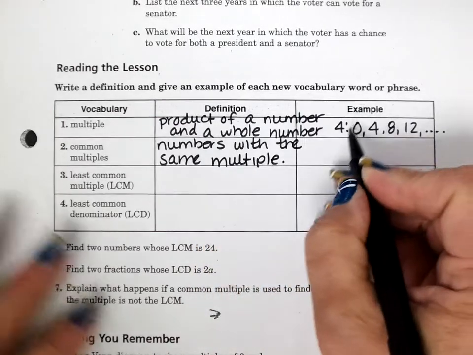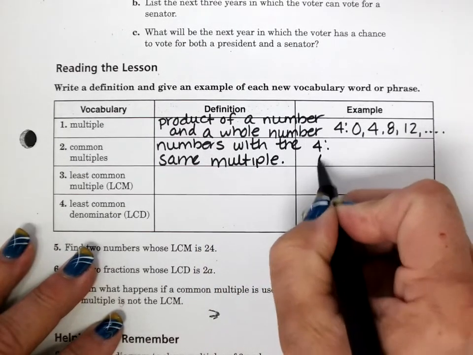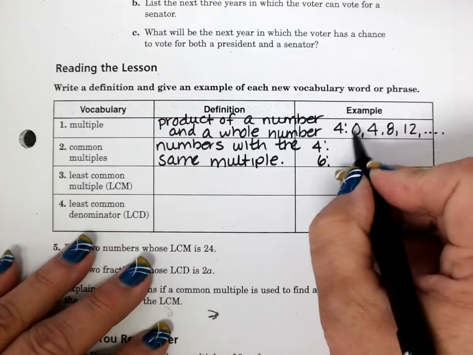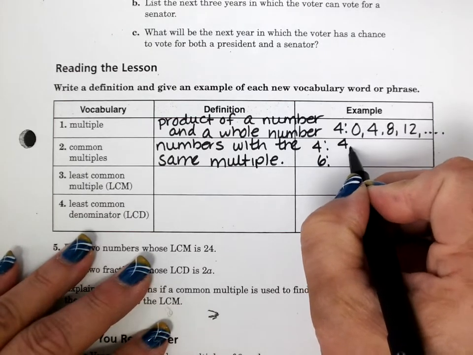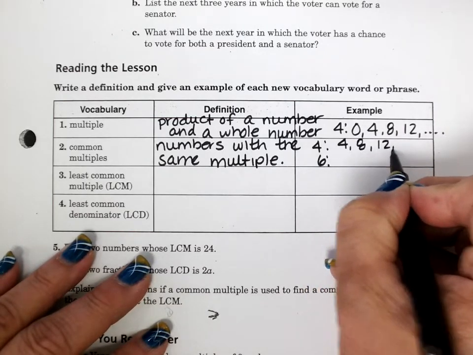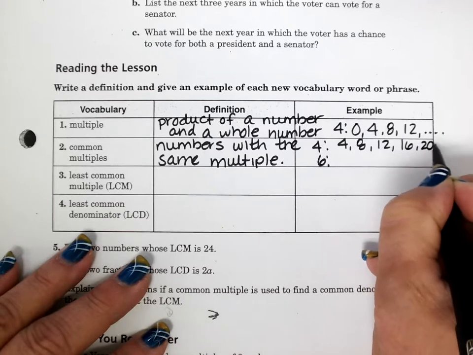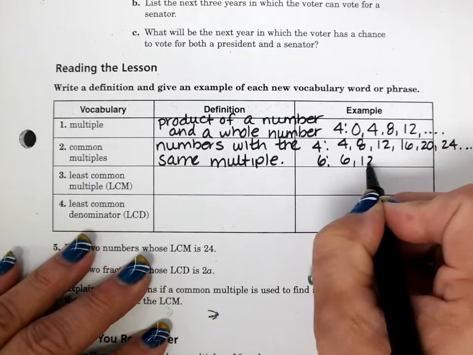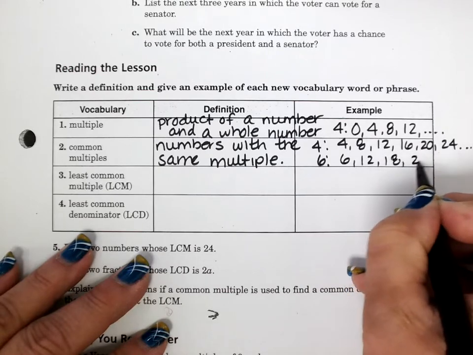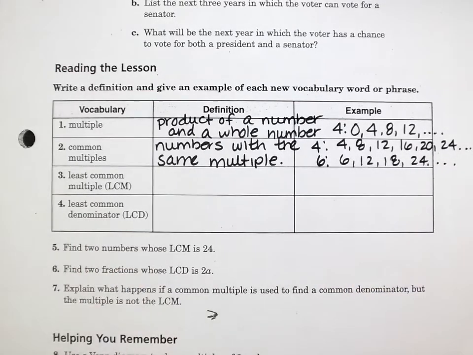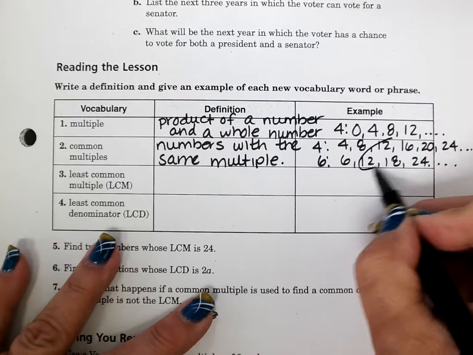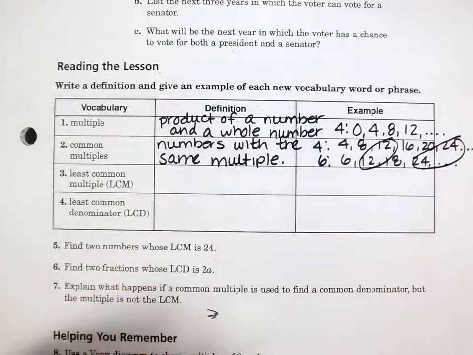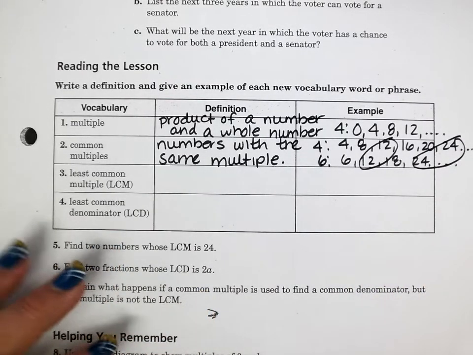Common multiples would be numbers with the same multiple. So I can have 4 and 6 as my numbers, and I'm going to do the multiples. 4, 8, 12, 16, 20, 24, dot, dot, dot. Keeps going. 6, 12, 18, 24, dot, dot, dot. And they have some common multiples. I see one that's 12 and one that's 24, and if I kept going, there would be more.